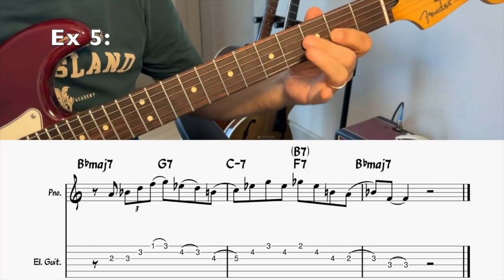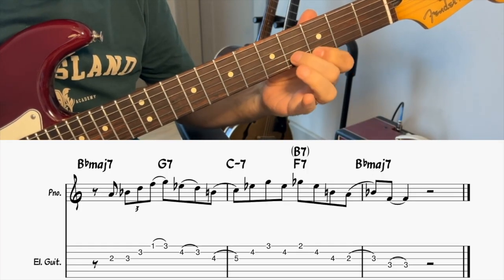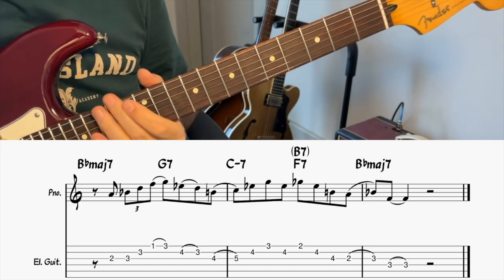We're substituting F with B7. You can use any of these substitutions with each other. You can superimpose any of those substitutions, okay? So 1625 is pretty open that way. We see that in many standards. It's even in the blues. The last two bars of the blues in the turnaround area is 1625, okay?